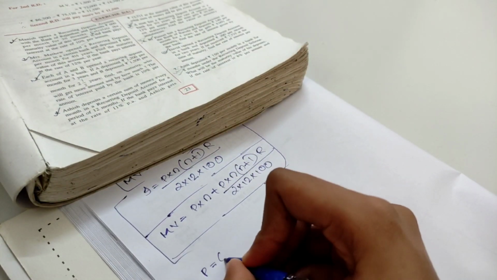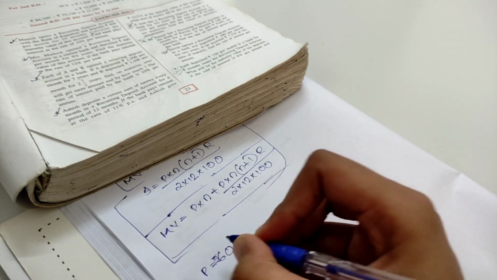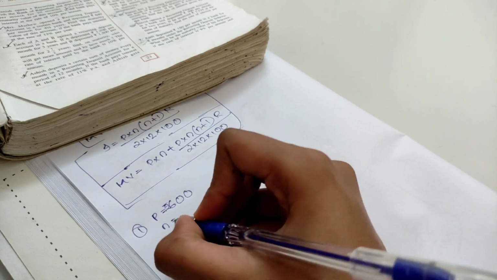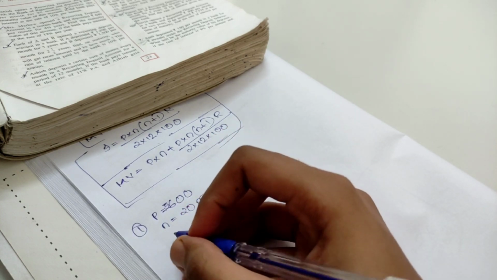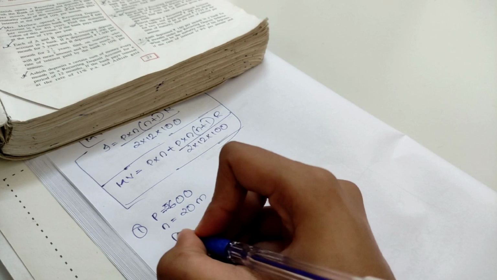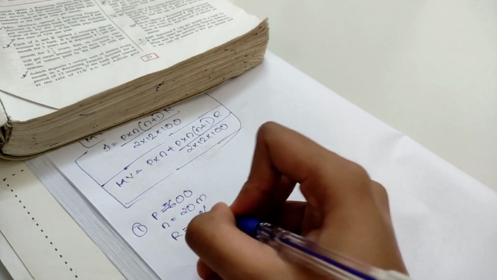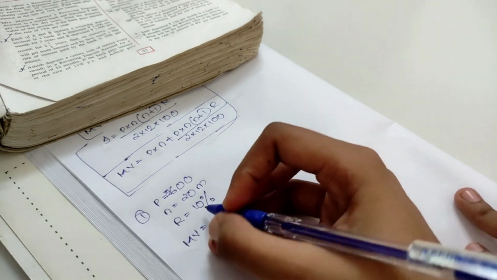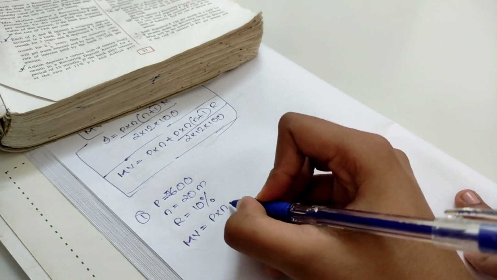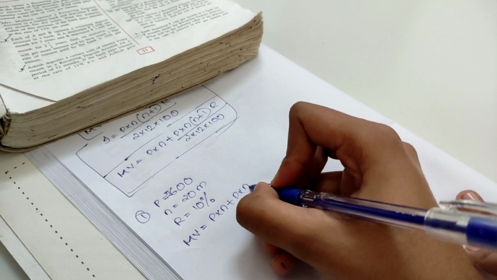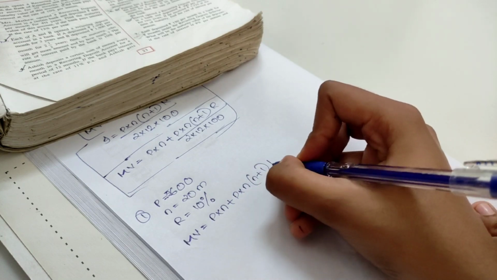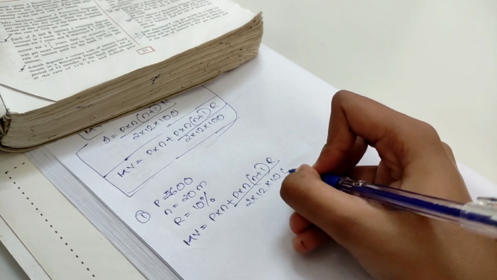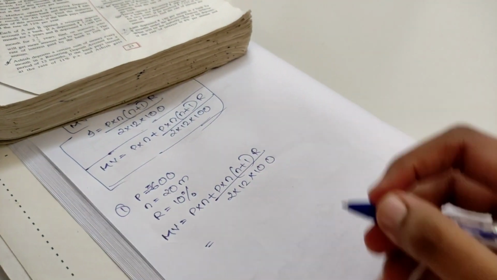Principal is equal to rupees 600. Time, or number of months, is equal to 20 months. And rate is also given, 10%. How can we find the maturity value? By using the formula: maturity value is equal to P into n plus P into n into n plus 1 into R by 2 into 12 into 100. This is how we can find it.